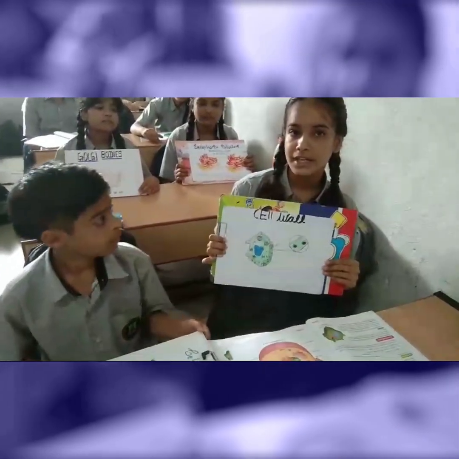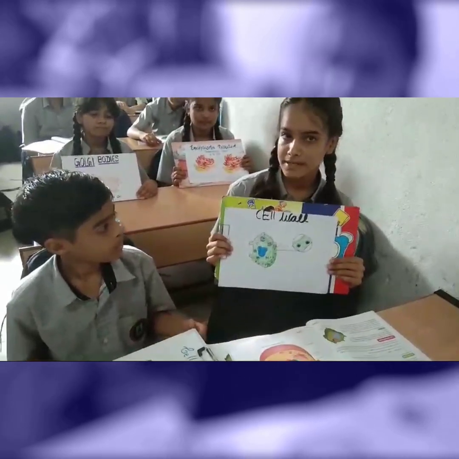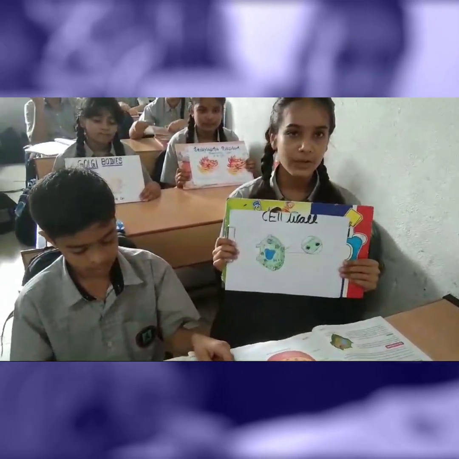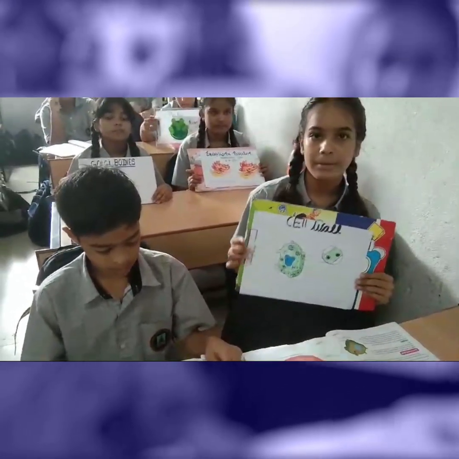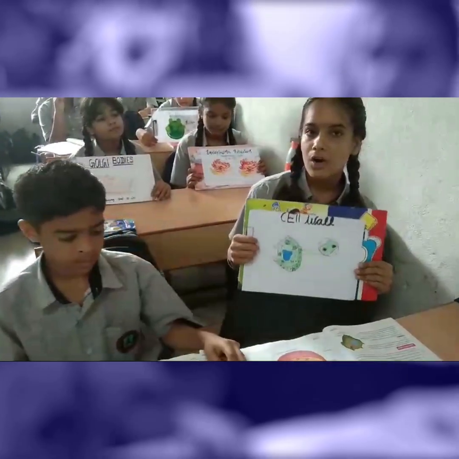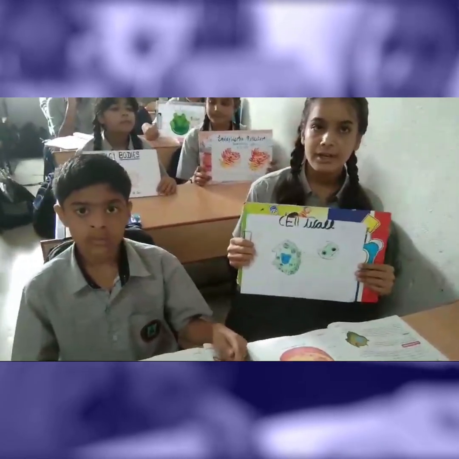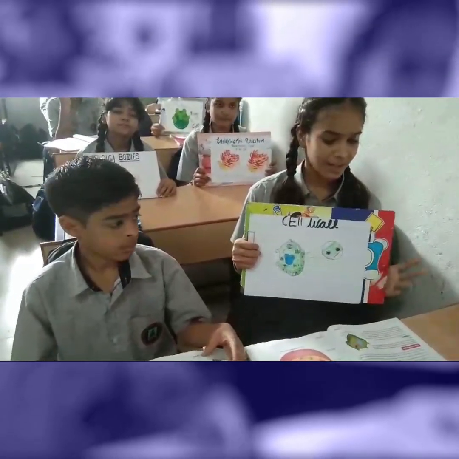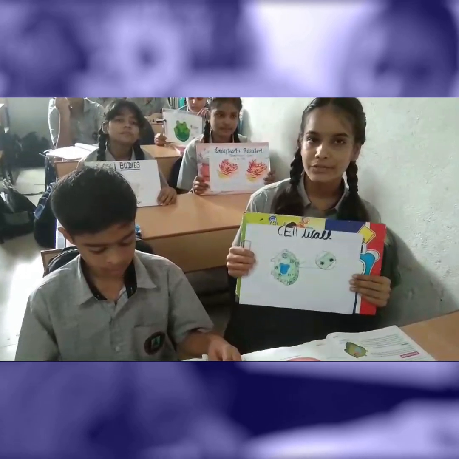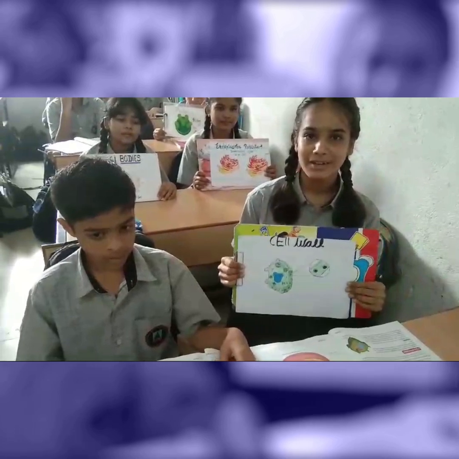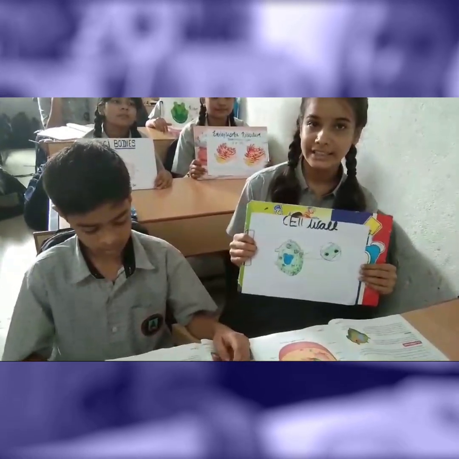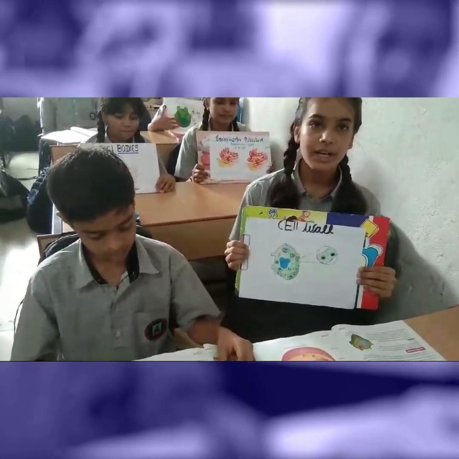Ma'am, this is a cell wall. It is thick, rigid and made up of cellulose in the plant cell. It gives shape and strength to the plant. It is called freely permeable membrane. Hence, it allows all the substances to enter and leave. It protects the cell from harsh conditions such as extreme temperature, moisture and strong winds.